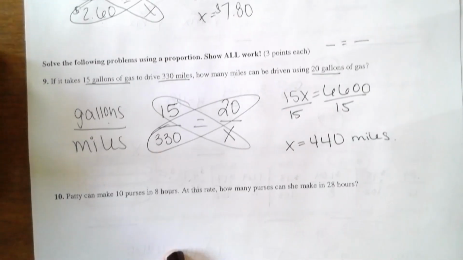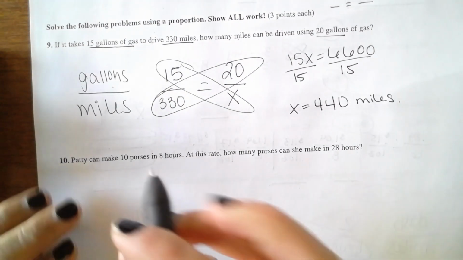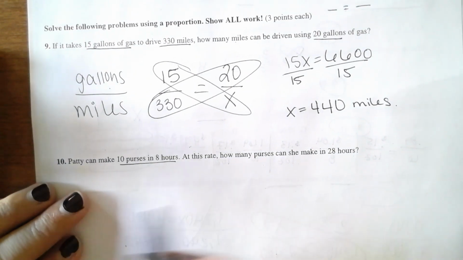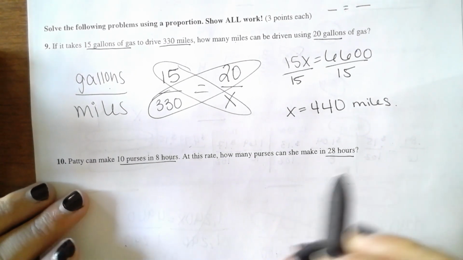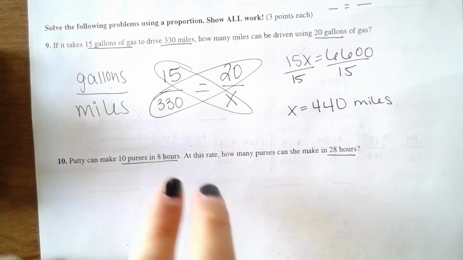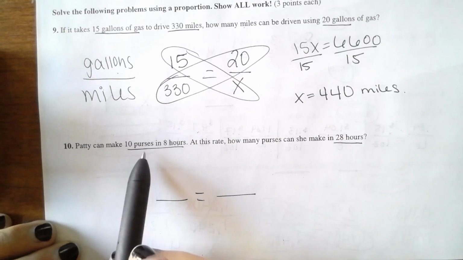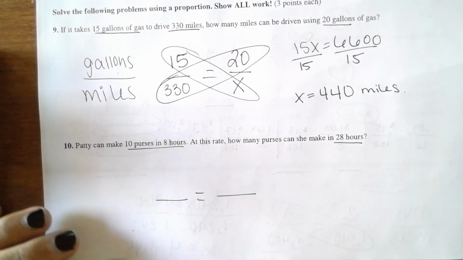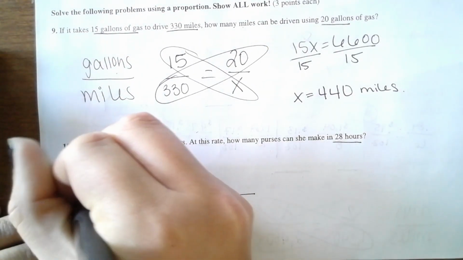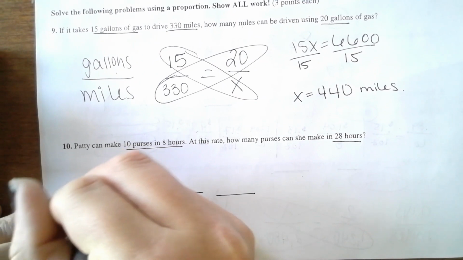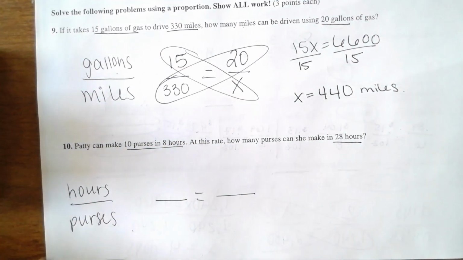All right, moving on to the next one. Patty can make 10 purses in 8 hours. At this rate, how many purses can she make in 28 hours? Again, make sure in your proportion everything is lined up. I see that my two variables are hours and purses. It does not matter which one you put on top, just make sure that everything is lined up in your proportion.